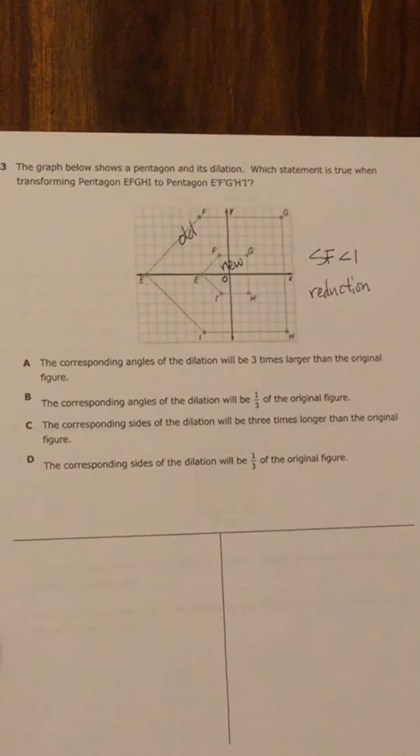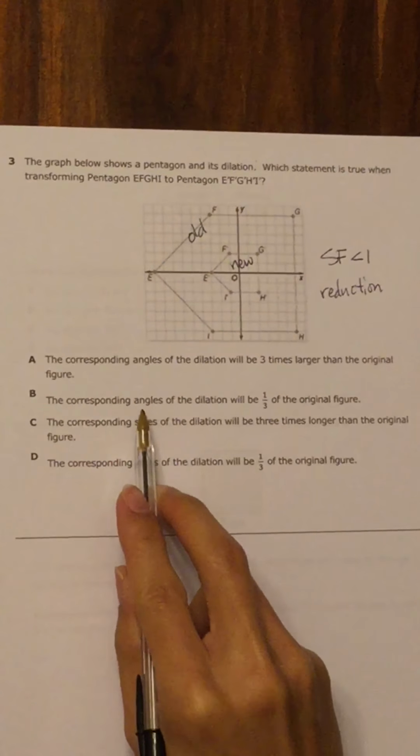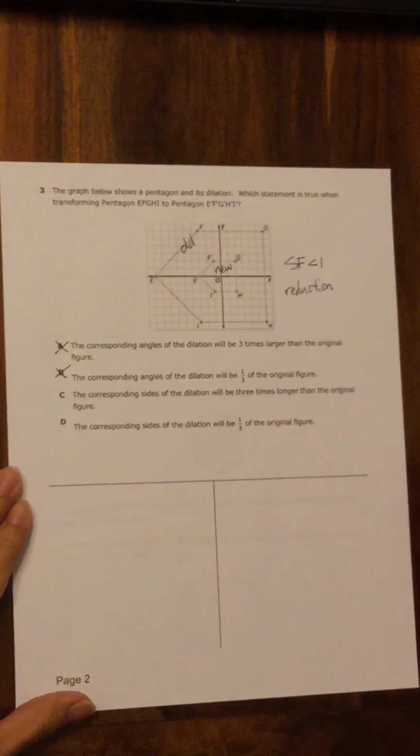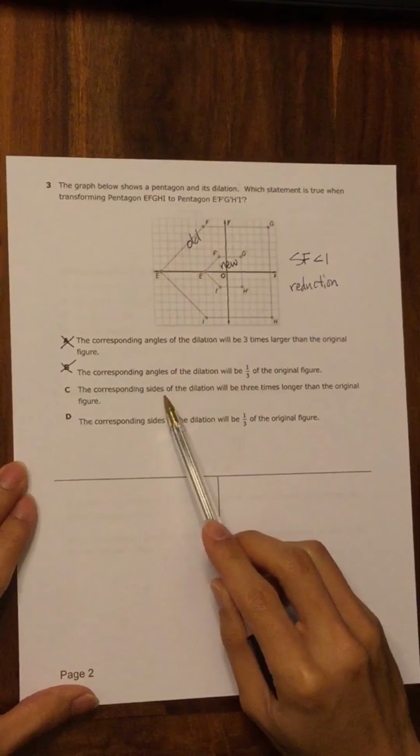I also know that the angles in a dilation do not change. So I will only look for an answer that says the sides will change.